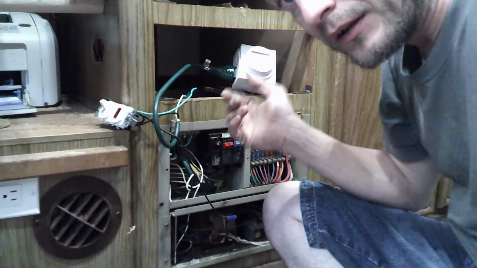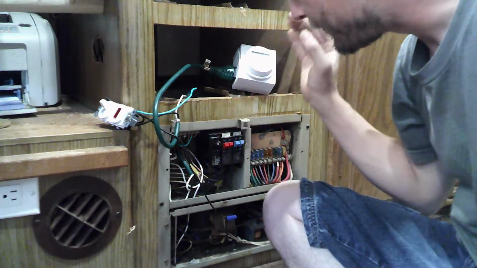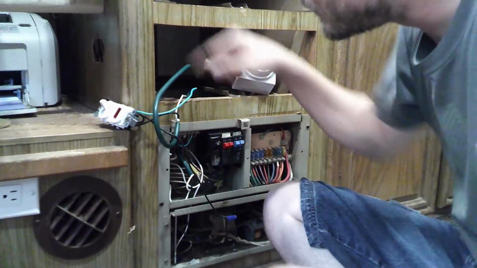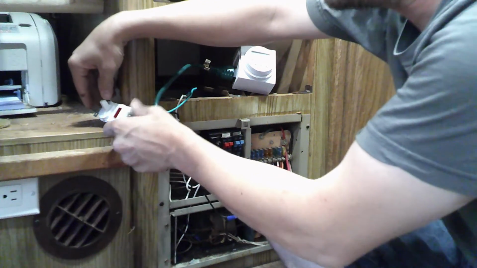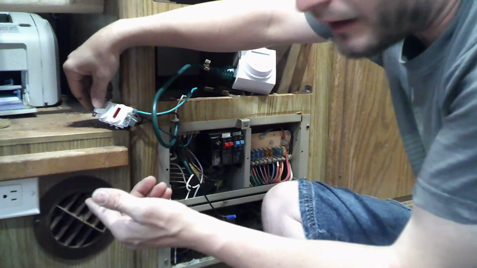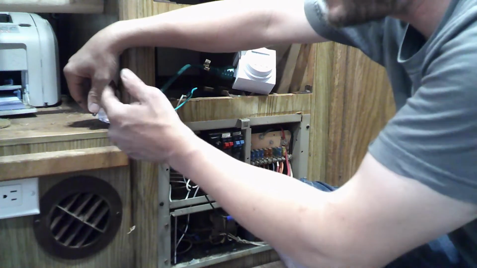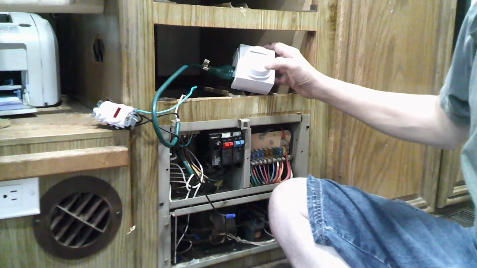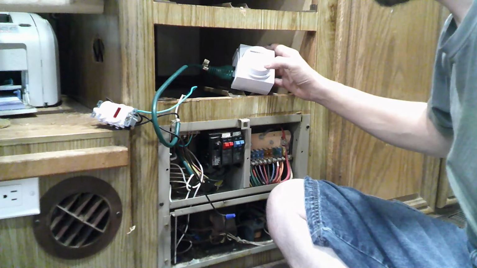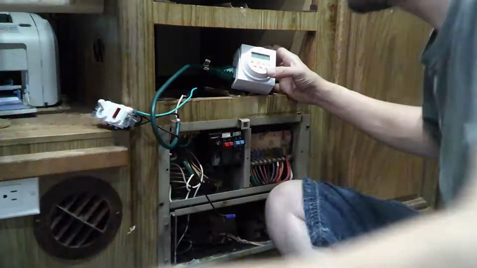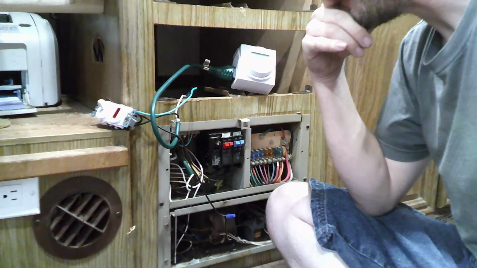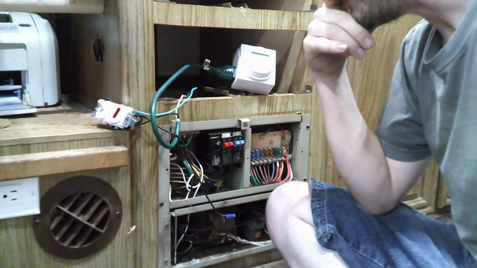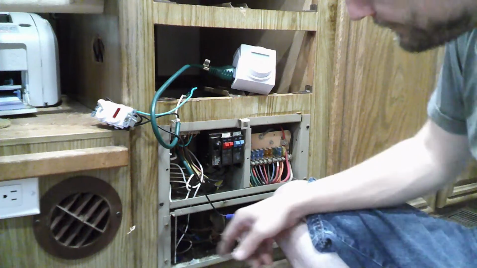So I turned on the timer, and I know that my converter box is on. Light still didn't come on, and now my converter box is off. So I know that works. I'm going to have to see and find out what the problem is.